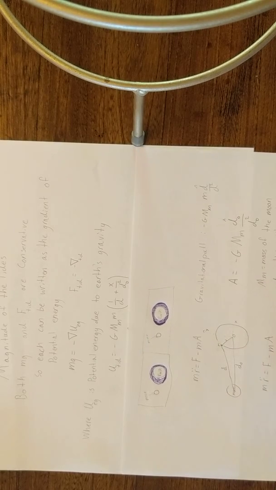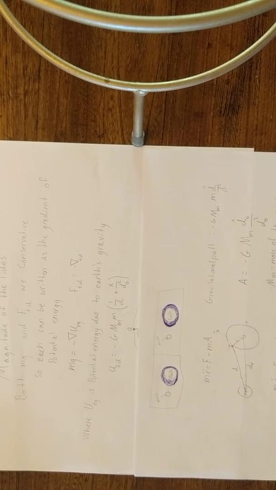So right here, we have m g equals the negative gradient of the potential energy of Earth's gravity, and then we have the negative gradient of the tidal force potential. Using the tidal force from what we got earlier, we can denote what our potential energy would be for this tidal force.